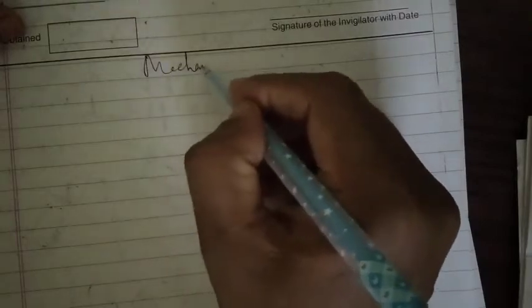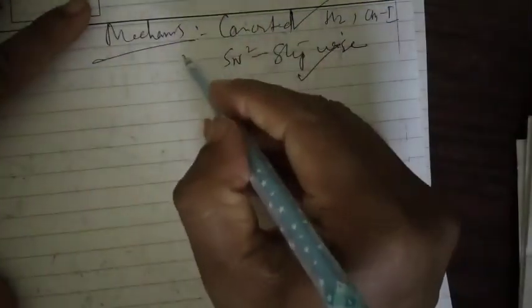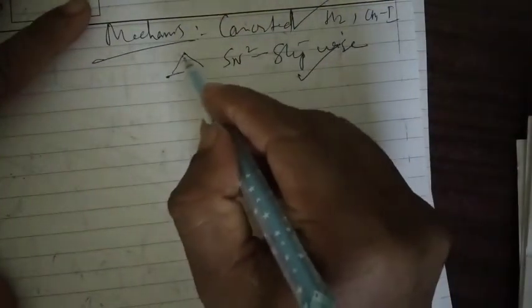Now, in the mechanisms of oxidative addition, we have learned the concerted mechanism and the SN2 mechanism, which is stepwise. These two are very important, so keep them in mind. The concerted one you learned with polar and non-polar additions, H2 and CH3, forming a three-centre transition state.